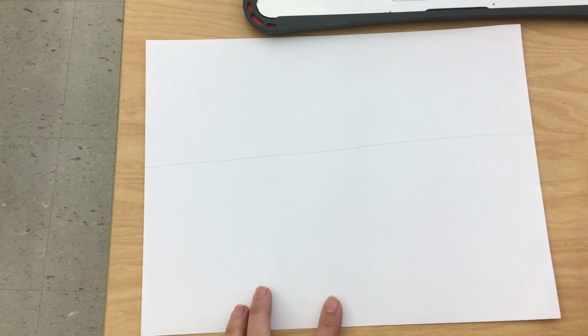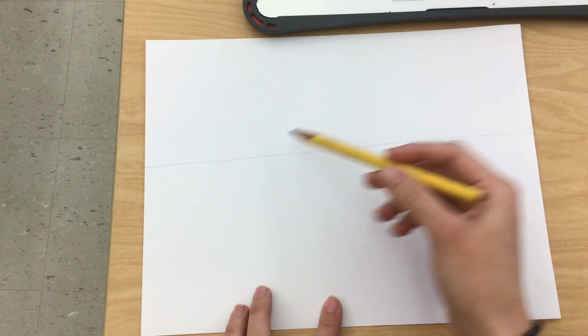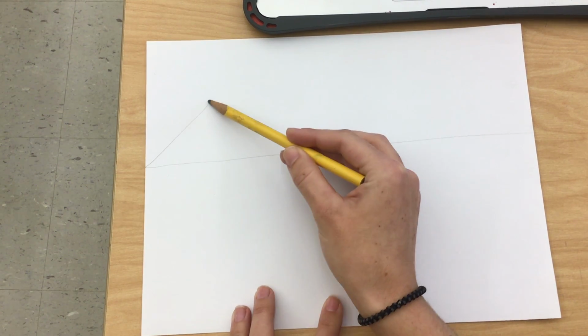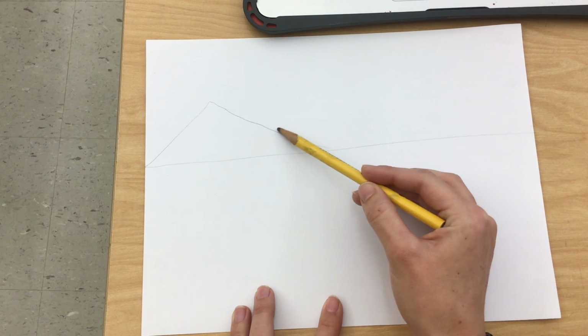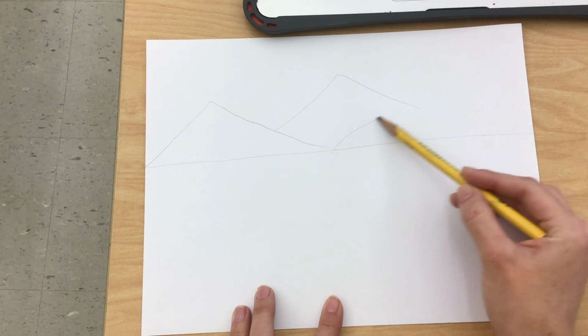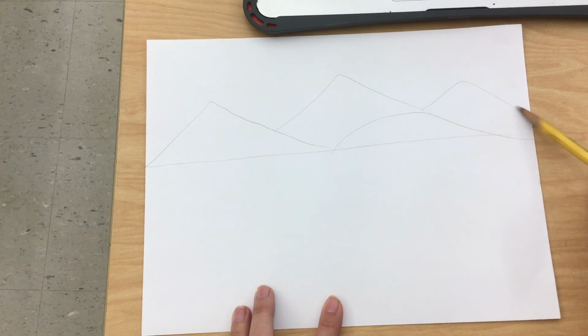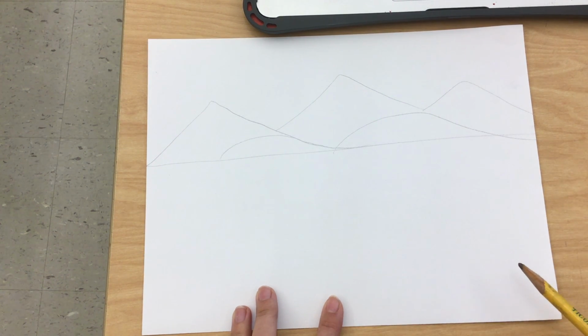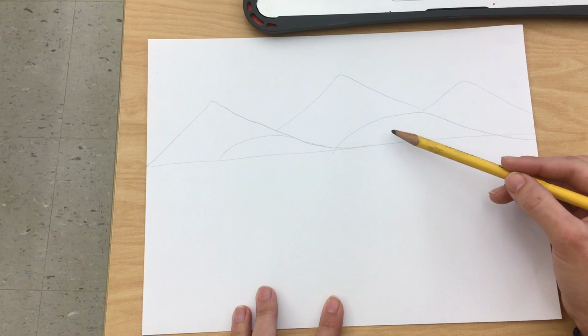In my case, I'm going to draw a mountain-esque landscape. So I'm going to start with my kind of middle ground right here. And above this horizon line, I'm going to be drawing a few mountains that kind of connect with some hills. Okay, now that's my middle ground area.